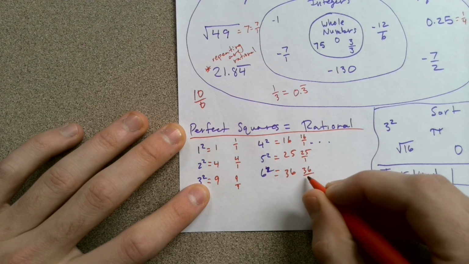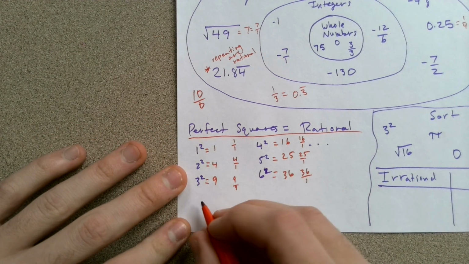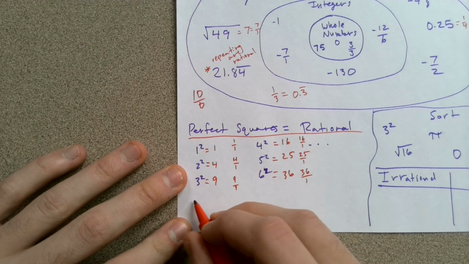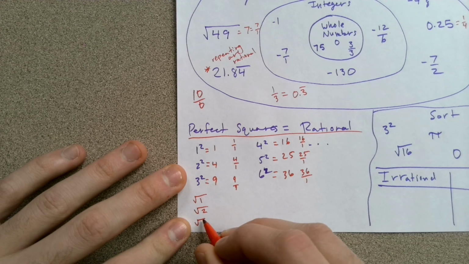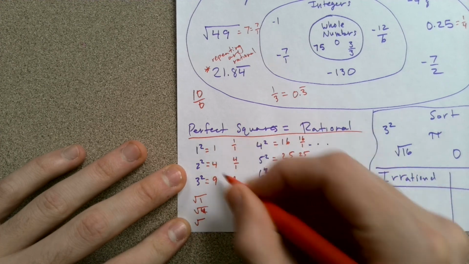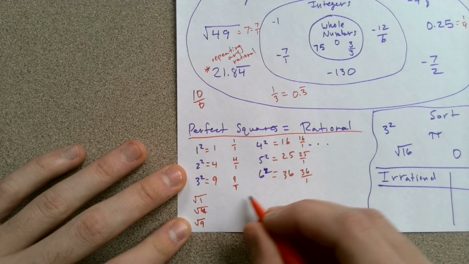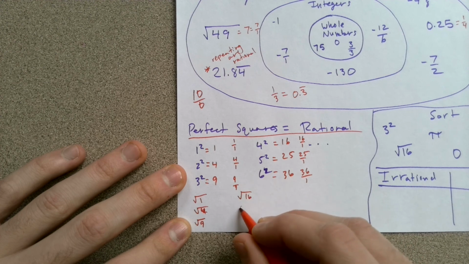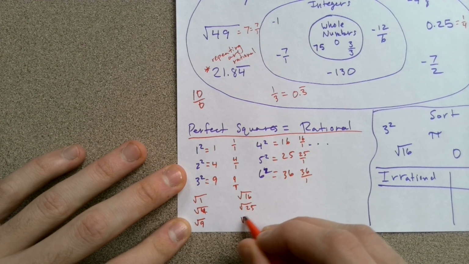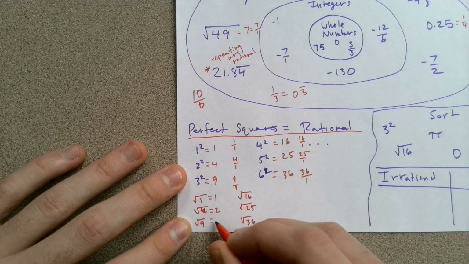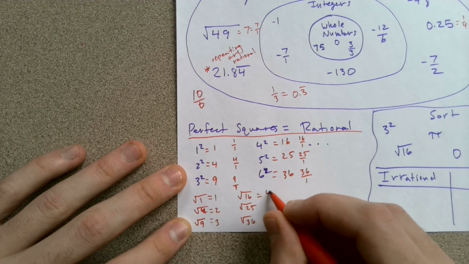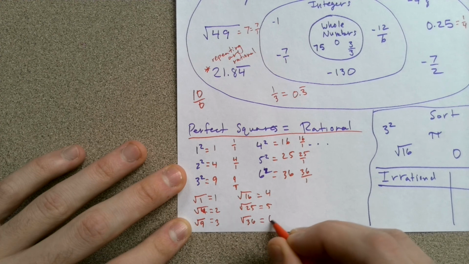Likewise, the square root of all of these perfect squares. So the square root of 1, of 4, of 9, square root of 16, square root of 25, square root of 36. These are all real numbers: 1, 2, 3, 4, 5, 6.